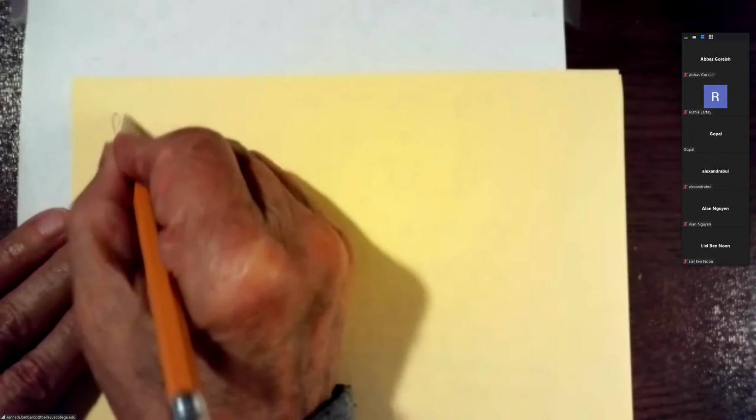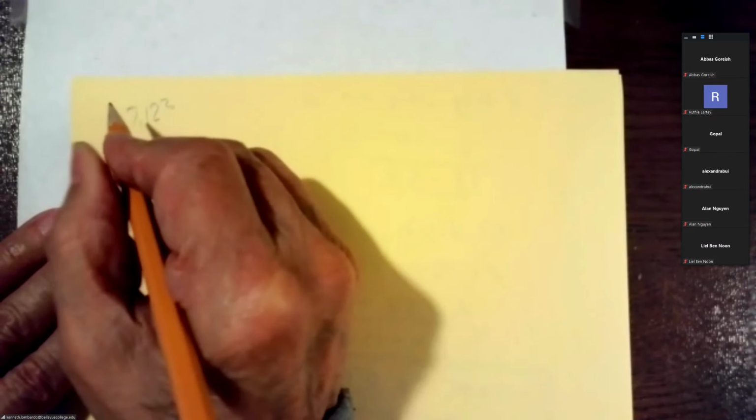Could we do P.7 123? Which one? P7 123. Let's take a look.